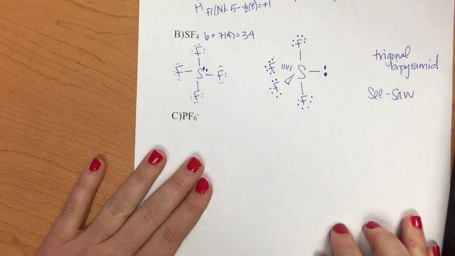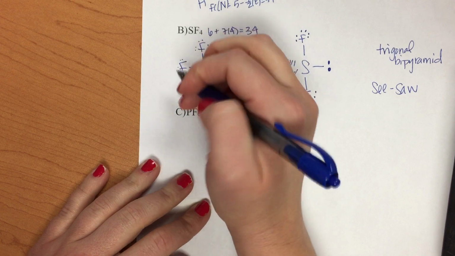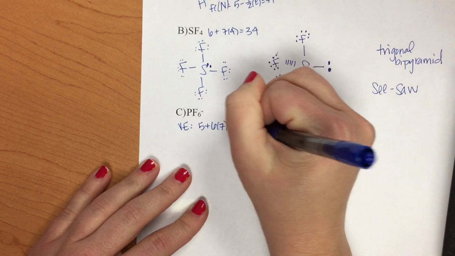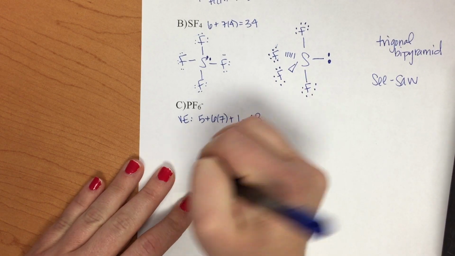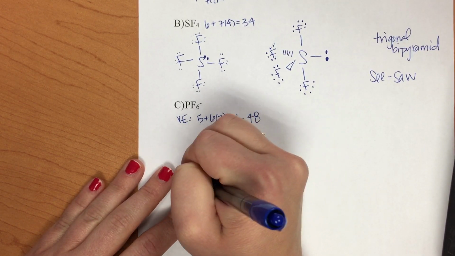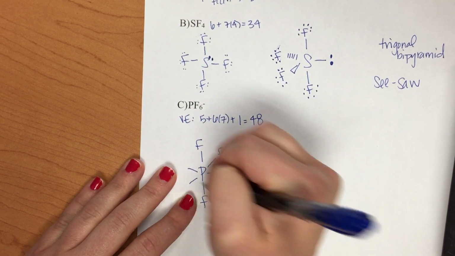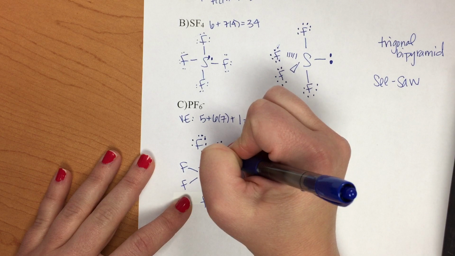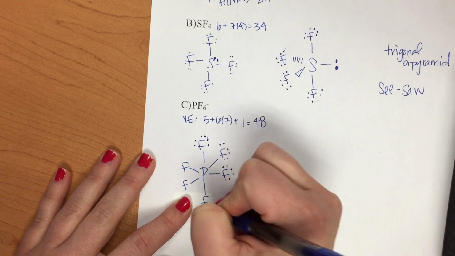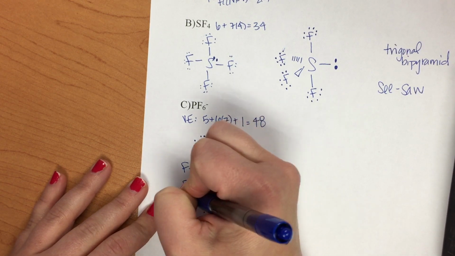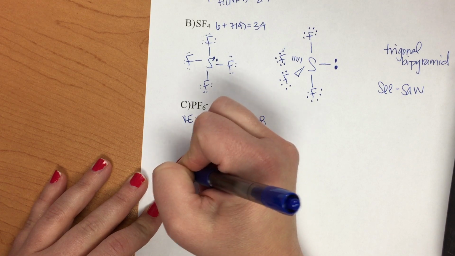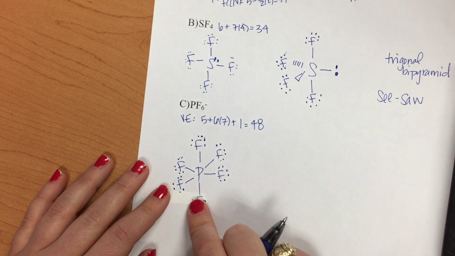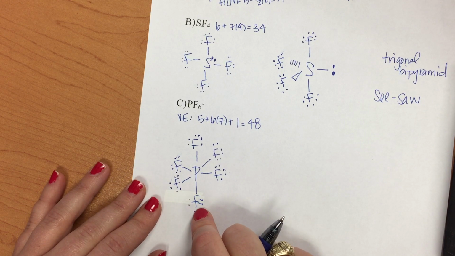For our next compound, we have a PF6 minus, so we need to calculate our valence electrons. 5 plus 6 times 7 plus 1 for the negative charge is 48. We'll connect our phosphorus to the center. 1, 2, 3, 4, 5, 6. So we'll add our fluorine atoms. Fulfill all of the octet for the surroundings on our Lewis dot structure. Okay, from here we've used 8 on all 6. We have actually used all 48 of our electrons. So we know that the Lewis dot structure will look like this.